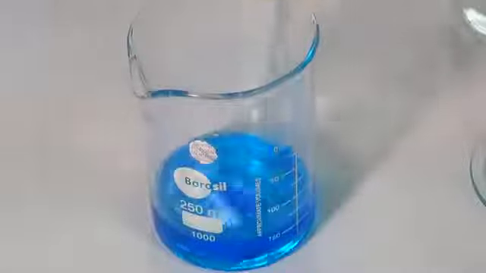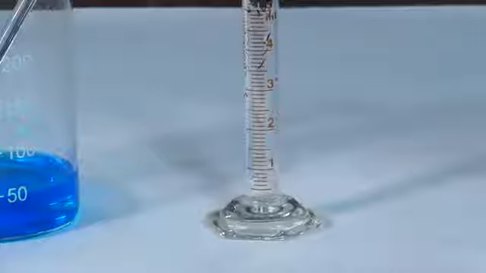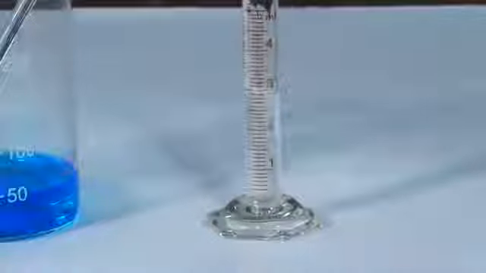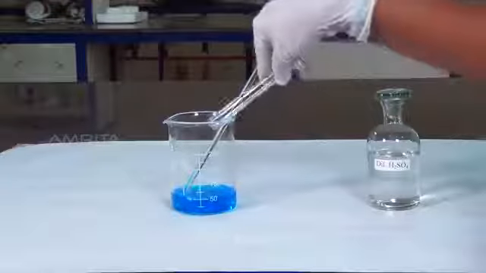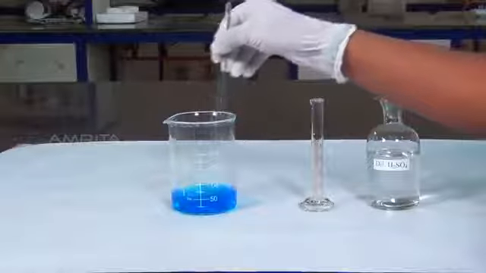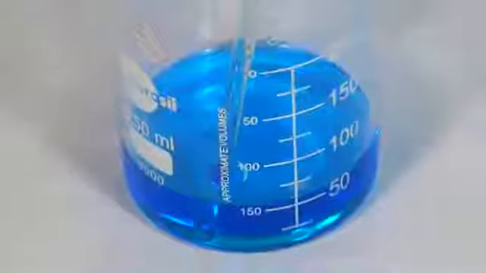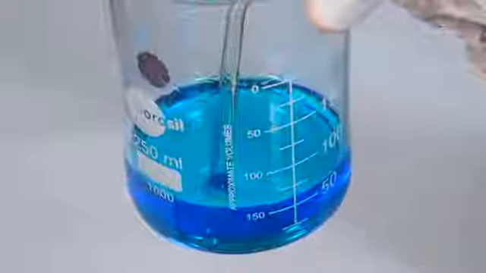stirred for some time. Now, add about 3 ml of dilute sulfuric acid to the solution using the measuring jar and gently stir the solution to make it clear. This prevents the hydrolysis of copper sulfate.